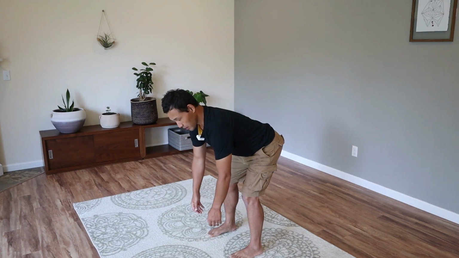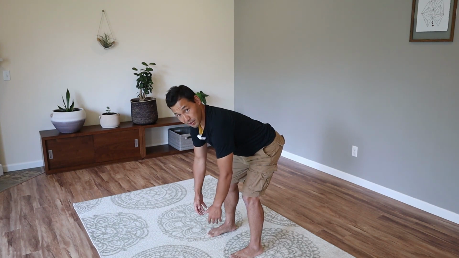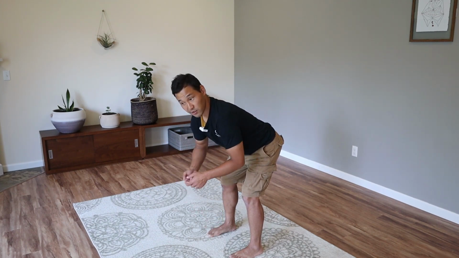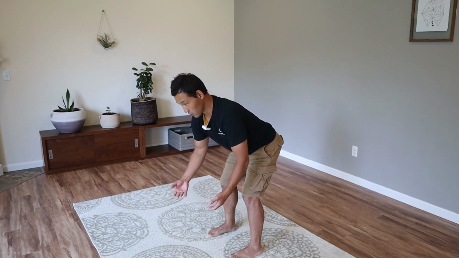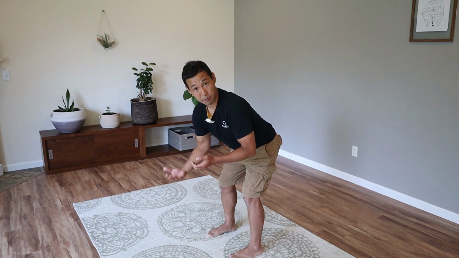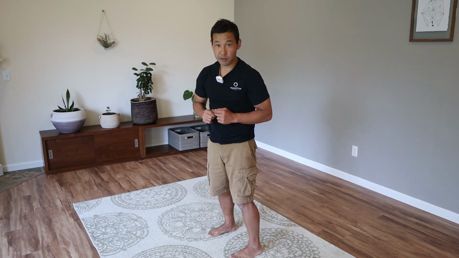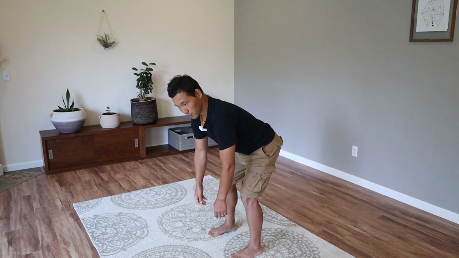Then very slowly from here, begin to bring yourself back up as if you're doing the deadlift, as if you're just getting back up from a bending over position. Okay, I want you to take very, very slow time. The reason is because I want you to be able to tell where the effort is coming from and how you initiate the movement. So getting back to the same position here.